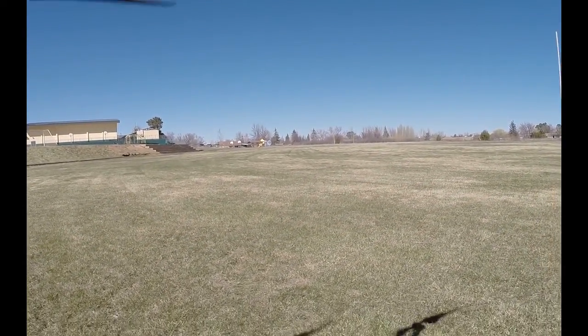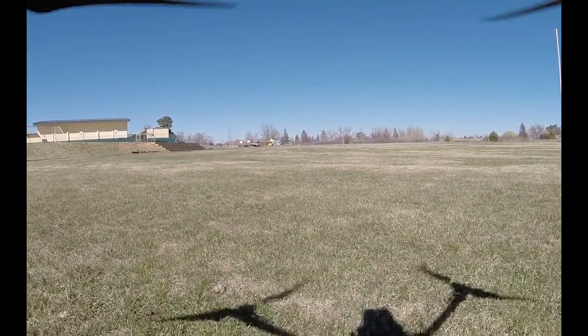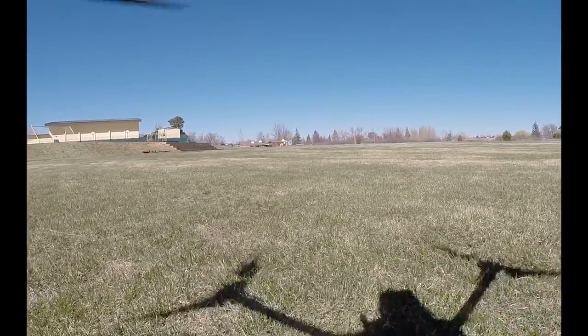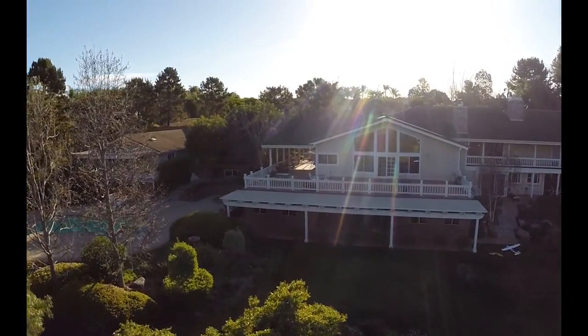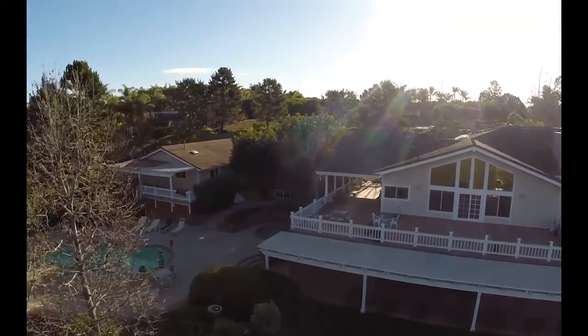What is a return to home function? A return to home function is when you're flying and you lose signal of your drone. You flip that return to home switch and it comes back and it flies and lands right at your feet or the spot in which you took off from.